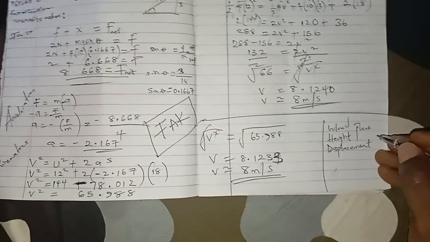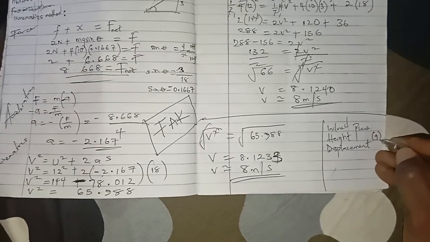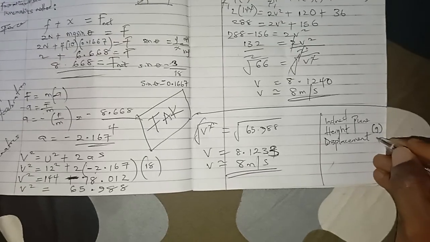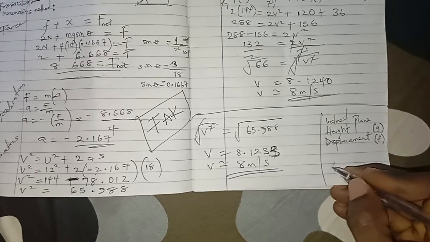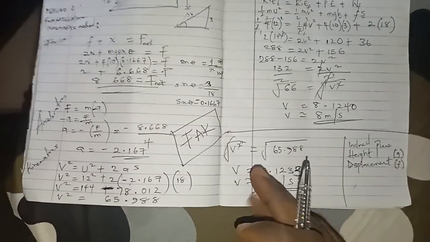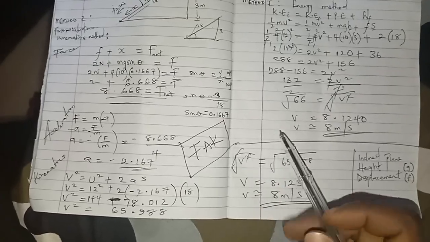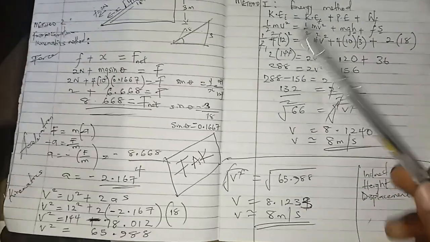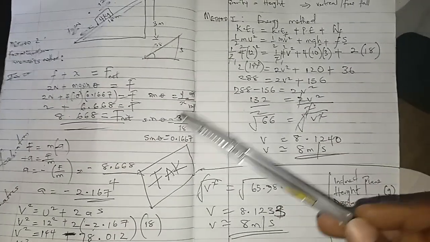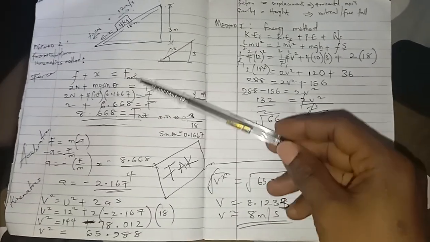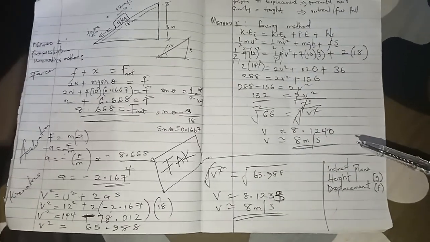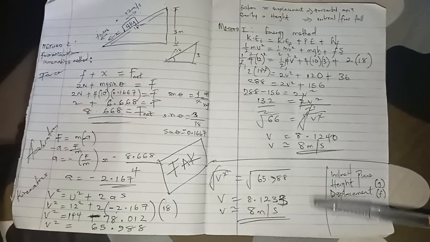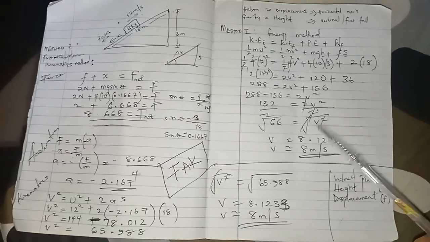That means that they expect you to know that g will be there. g for the height, friction for displacement. In this kind of case, if it's final speed they ask you to find, you can easily use the energy method to solve it. But in a situation where they ask you to find the force, the acceleration, and or the speed, then analyzing it using the FAK method will be better. But the fastest is the energy method.